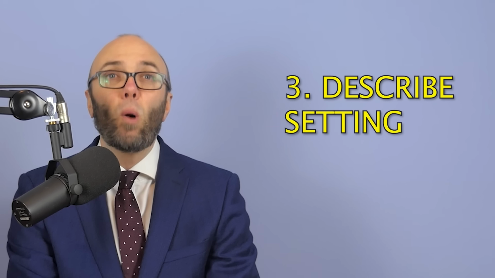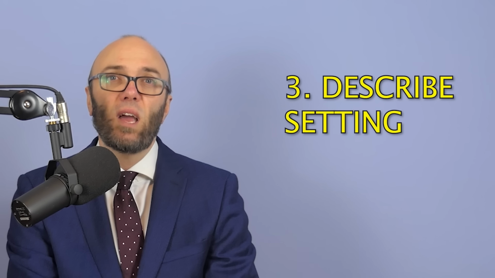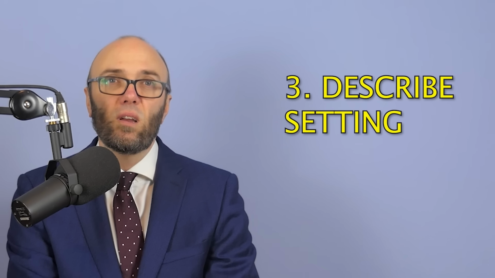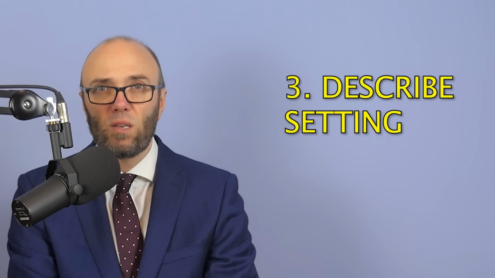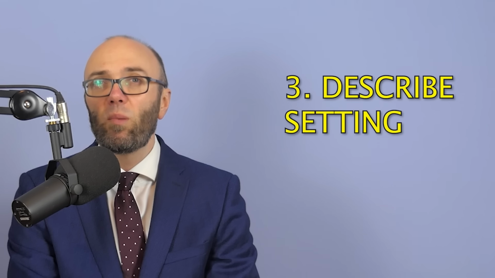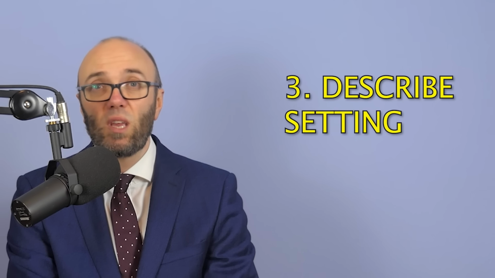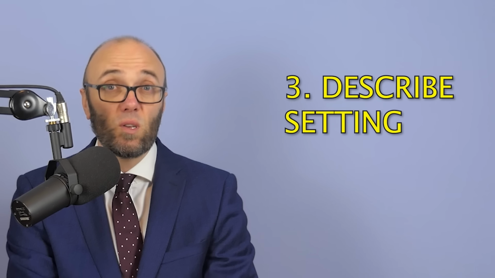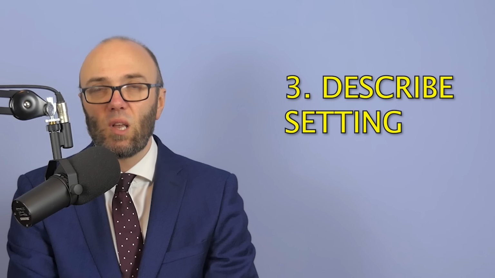Thirdly, setting. Top marked students want a detailed and convincing sense of setting in their narrative writing so the reader can clearly picture it in their mind. One approach is to start with a couple of broad details that establish the overall time and place, then zoom in on a few smaller focus details to bring the scene to life.